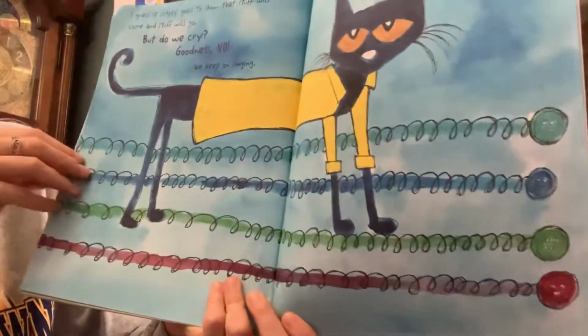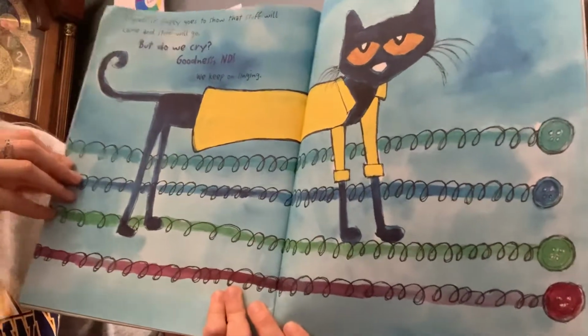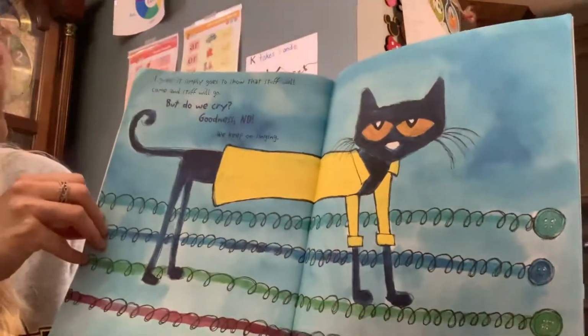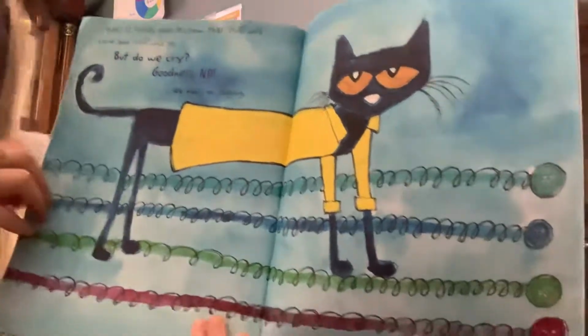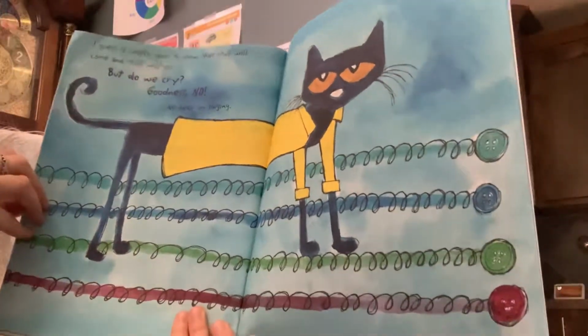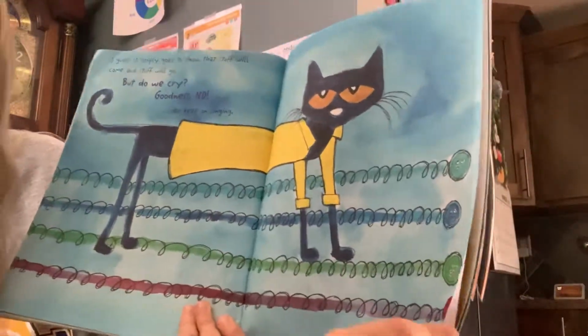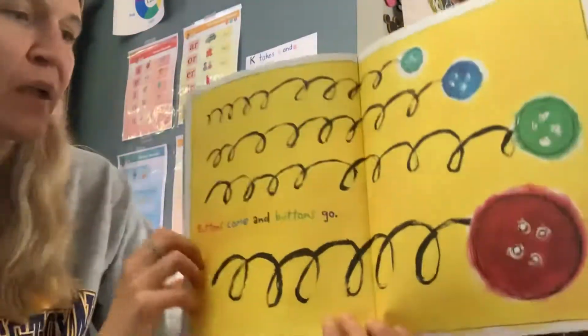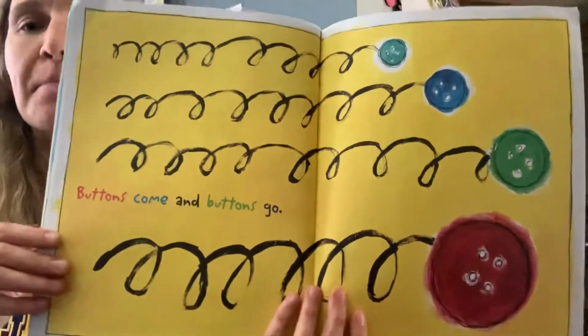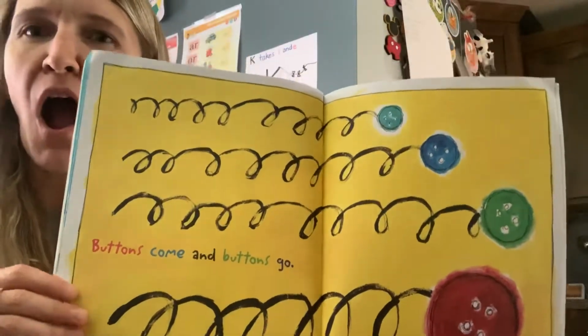I guess it simply goes to show that stuff will come and stuff will go. But do we cry? Oh goodness no. We'll just keep singing. Buttons come and buttons go.